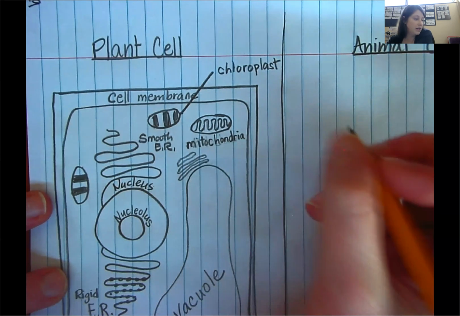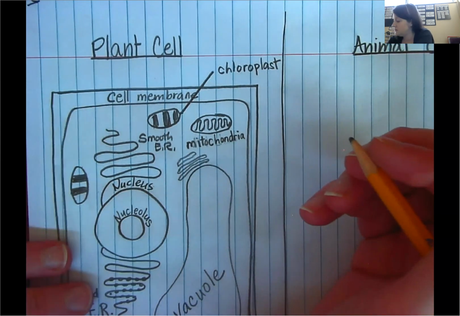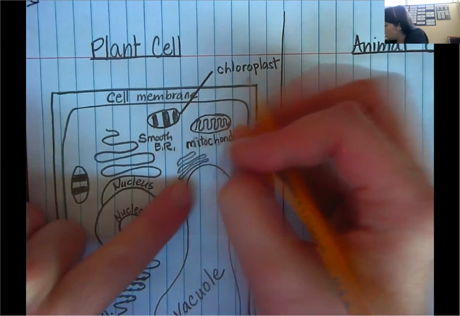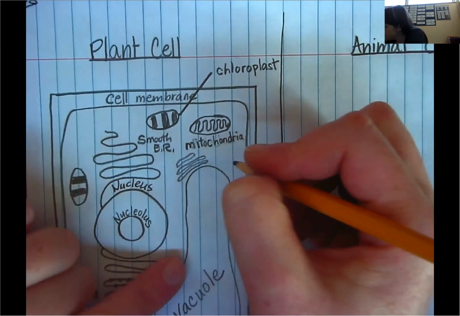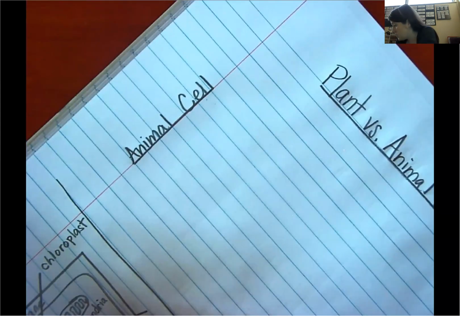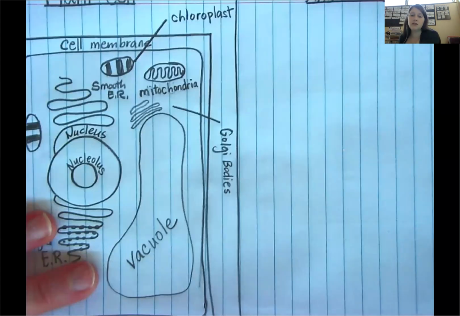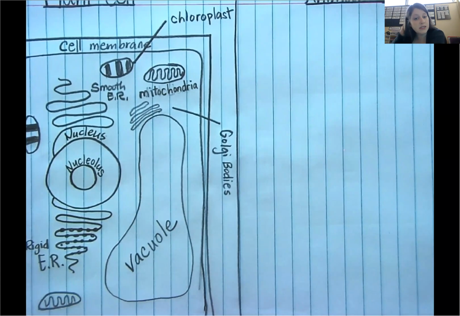I drew it near the vacuole. I don't actually know if that matters. I feel like I've seen it in other places, but for space, I'm also going to draw an arrow and just write it over here. Golgi bodies, also known as the Golgi apparatus. So Golgi bodies.